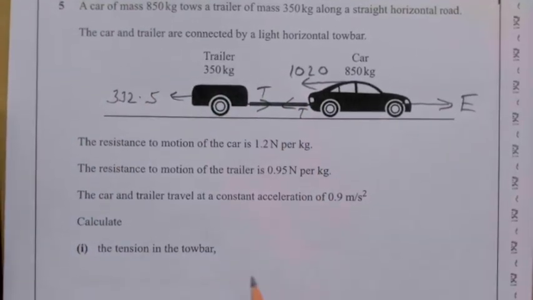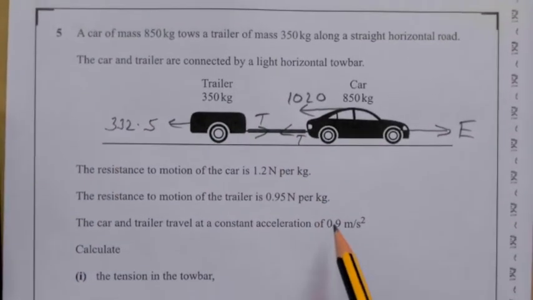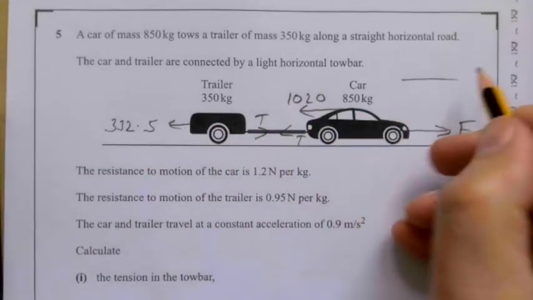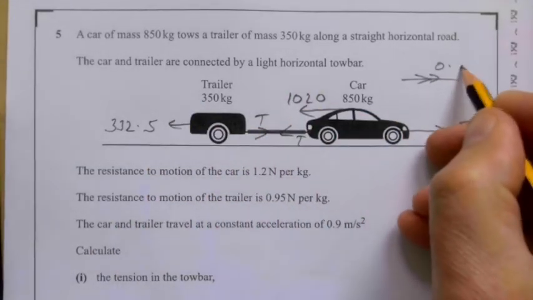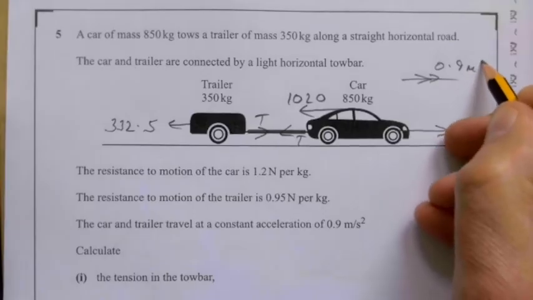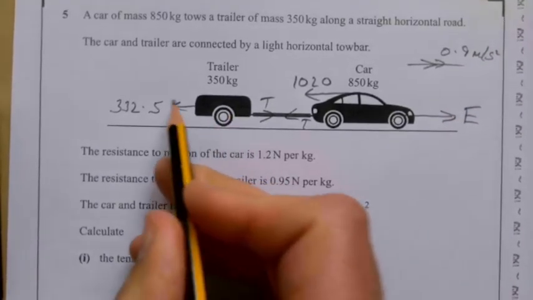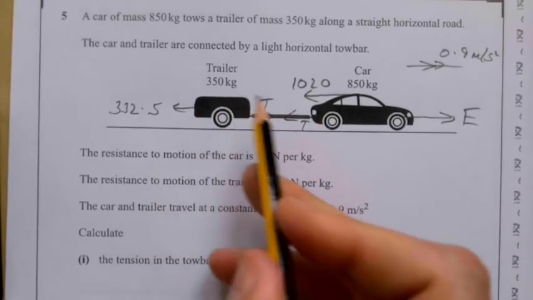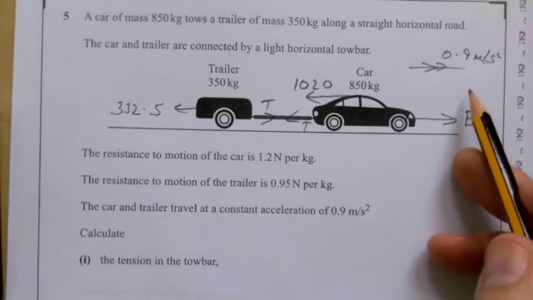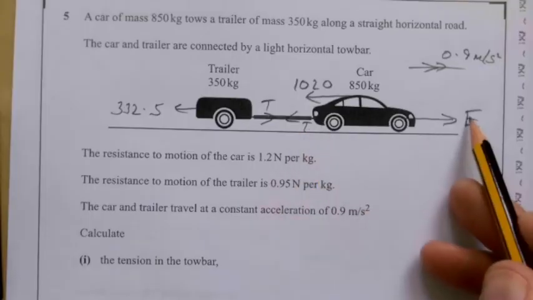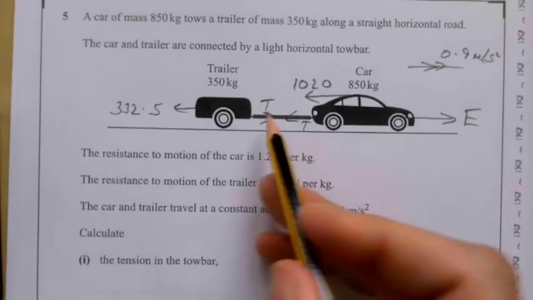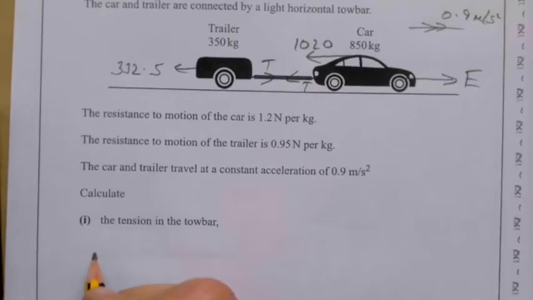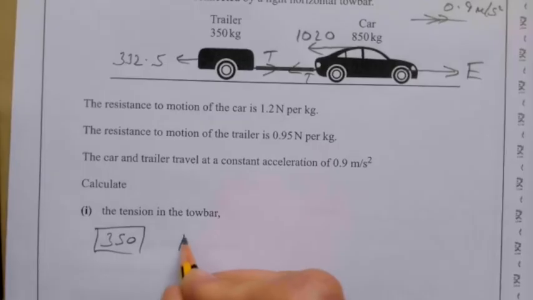So find the tension in the tow bar. We also are told the acceleration then is 0.9 meters per second squared. So if we do F equals ma, then for this, you could do it for the car. The car will have two unknowns though, so it's a T and an E we don't know, so we're better doing it for this or for the whole journey. So I'm going to do for the 350 kilogram one, F equals ma.